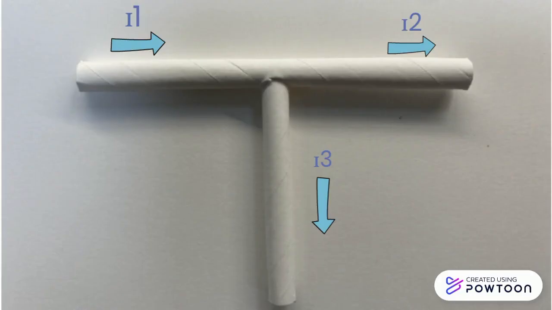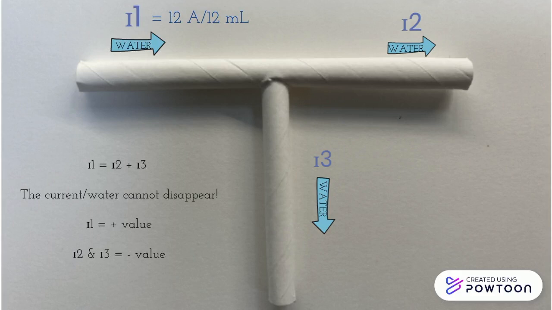To provide an example of Kirchhoff's current law, I will use straws to represent part of an electrical circuit, imagining that water flowing through the straw is the current flowing through the system. Imagine there is a current of 12 amps or 12 milliliters of water flowing through this part of a straw. The sum of the current that flows out of the straw into I2 and I3 must equal the flow into the node in the straw at I1, as the current, or water in this case, cannot simply disappear.